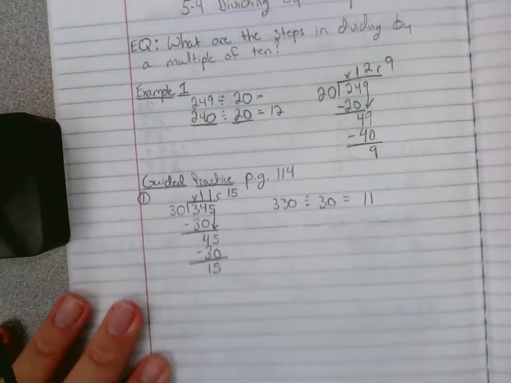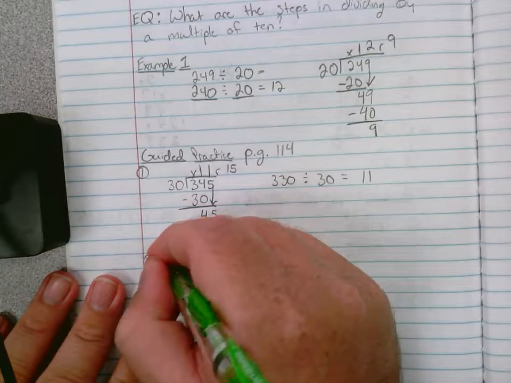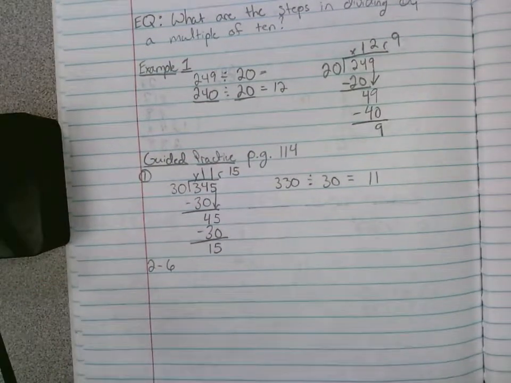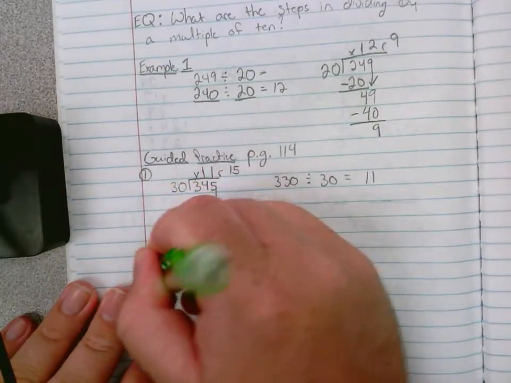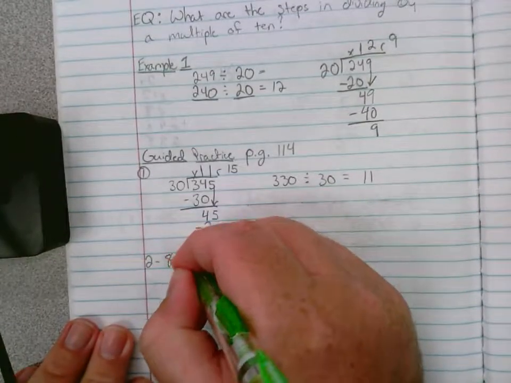Okay? So what I'm going to assign to you guys is 2 through 6. Or actually, no. Let's do 2 through 8. And let's just do the even ones. How's that sound?